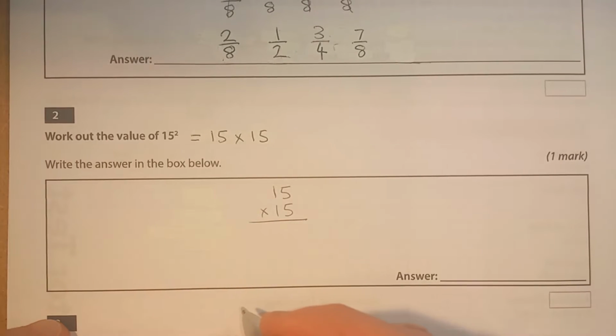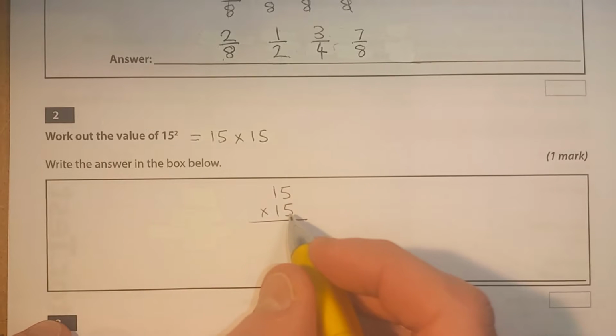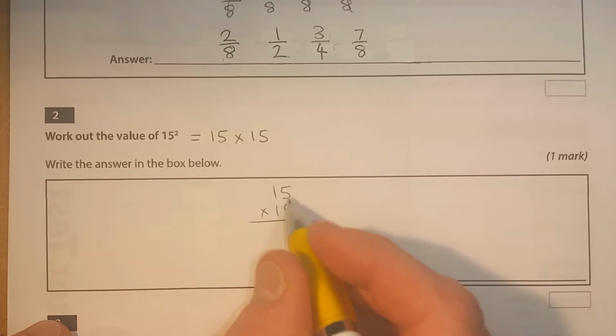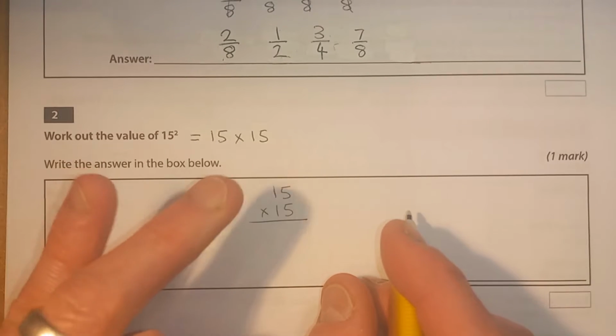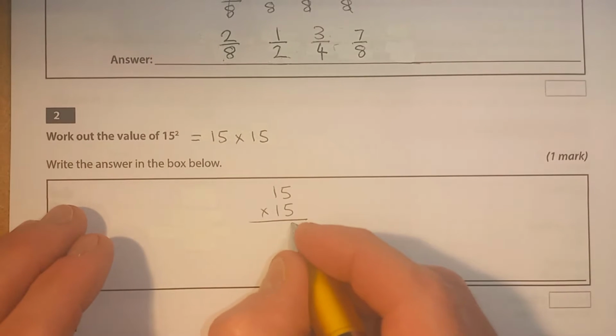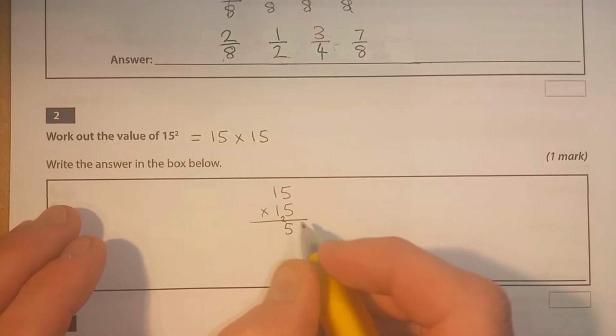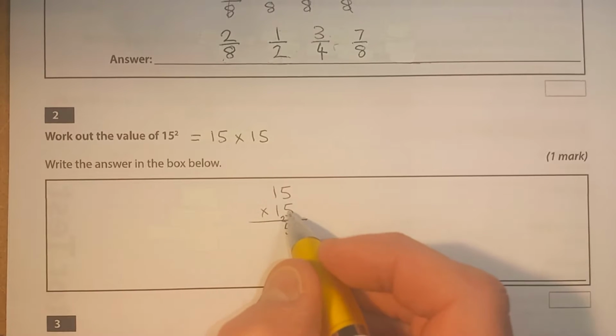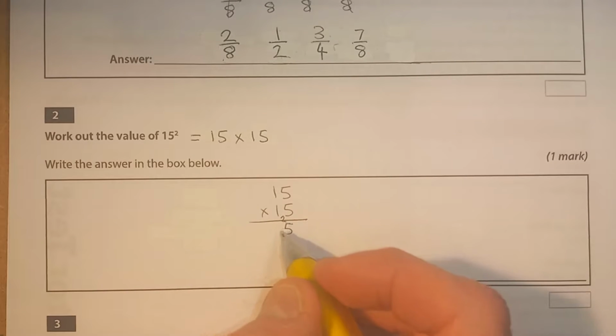Other methods are allowed as well. So what's 5 times 5? We've got 5, 10, 15, 20, 25. So put the 5 and carry the 2. Then we've got 1 times 5, which is 5, plus the 2, which is 7.